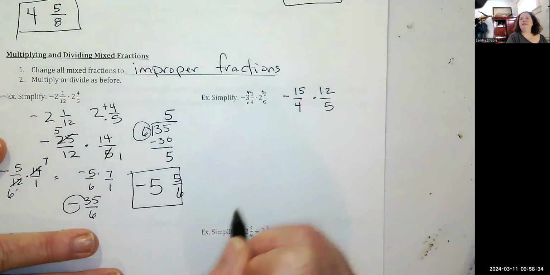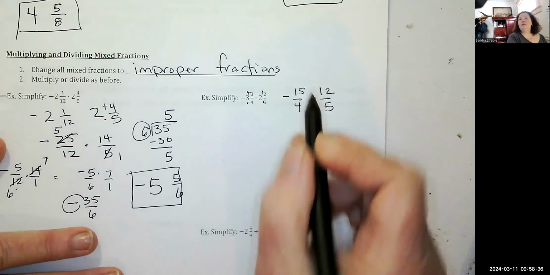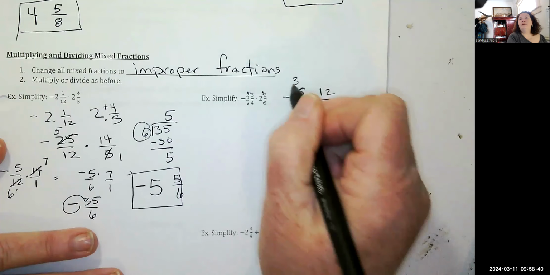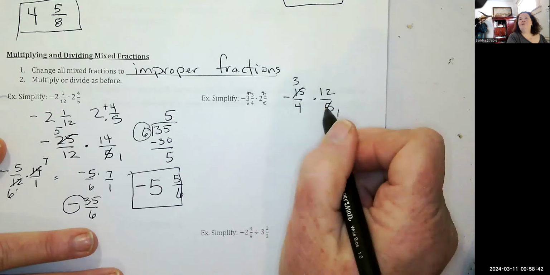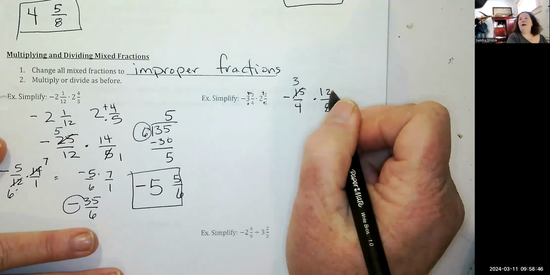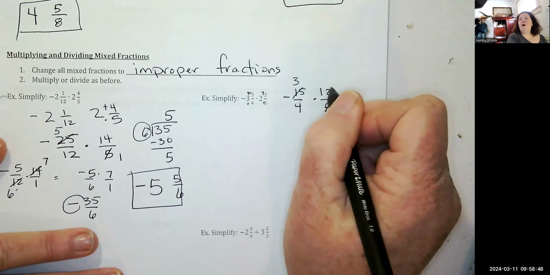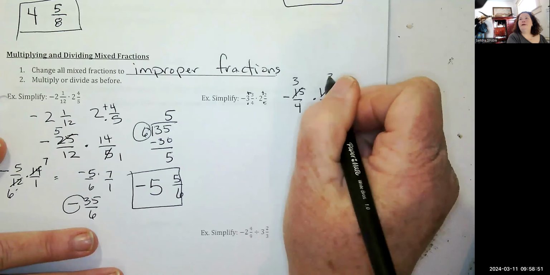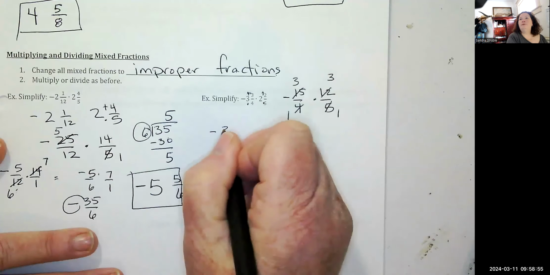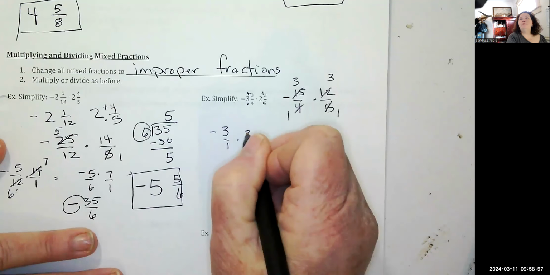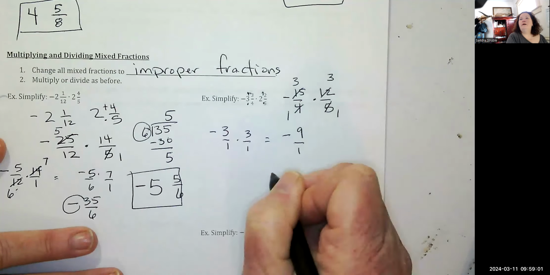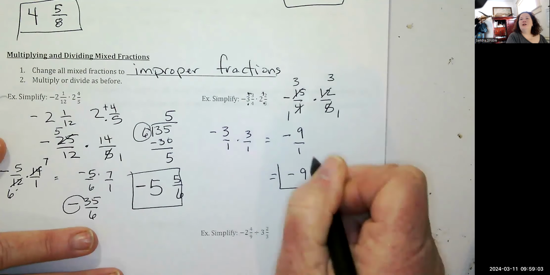And we're multiplying these. I want to reduce first. 15 and 5 reduce by 5. 5 goes into 15 3 times, 5 goes into 5 once. I'm going to go ahead and reduce everything here. 12 and 4 both reduce as well. 4 goes into 12 3 times, and 4 goes into 4 once. We now have -3 over 1 times 3 over 1, which is -9 over 1. Final answer, -9.